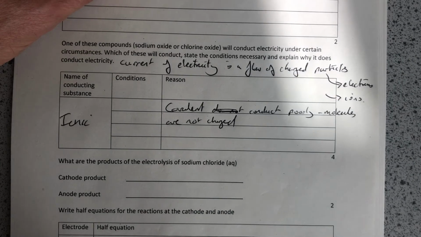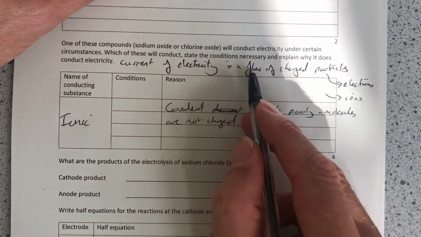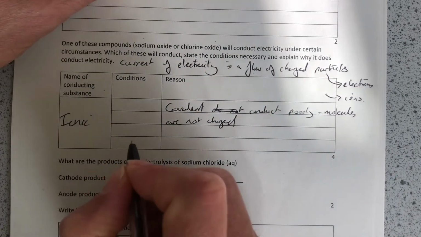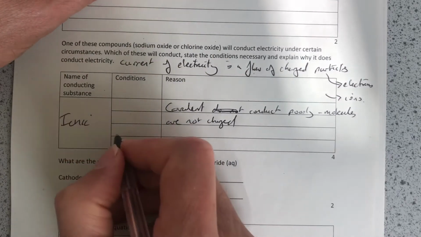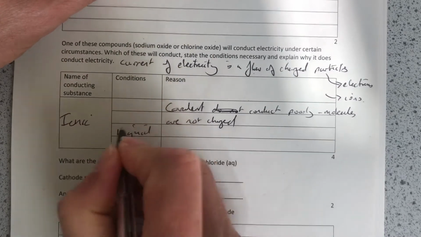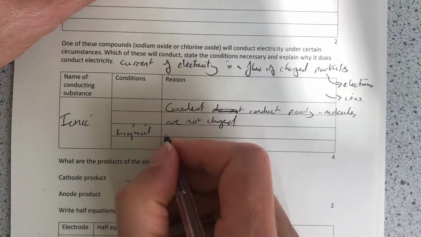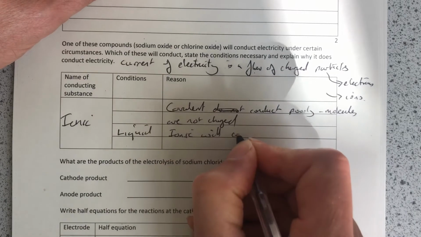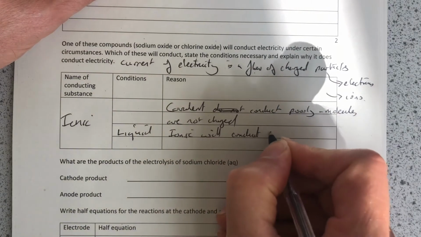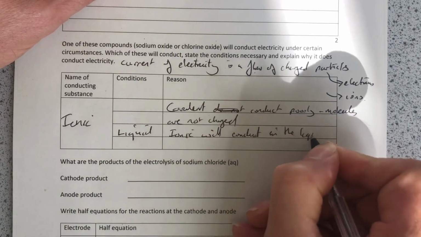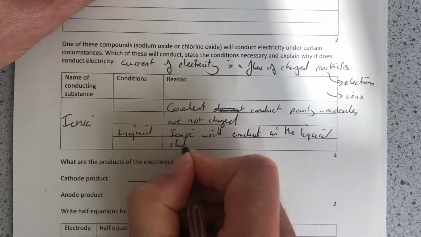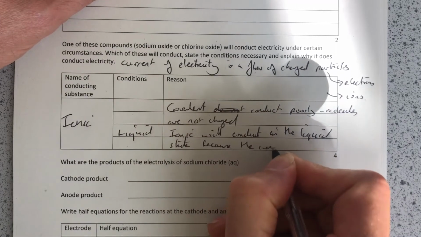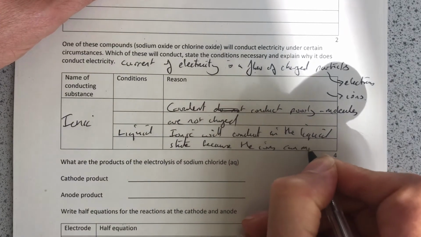because the ions cannot move. Remember, a current of electricity is a flow of charge. If it's a solid, the ions can't flow, they can't move, so they won't conduct if it's solid. But if it's a liquid, then oh yes, the ions can move. Ionic will conduct in the liquid state, because the ions can move.